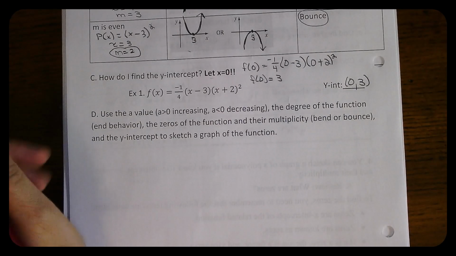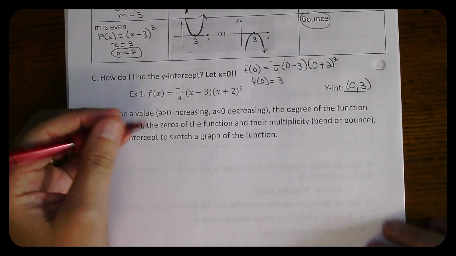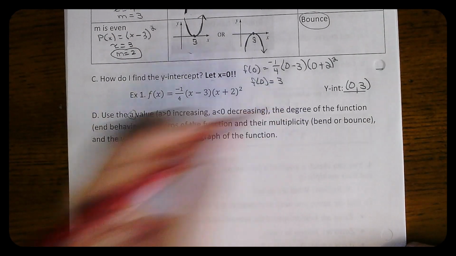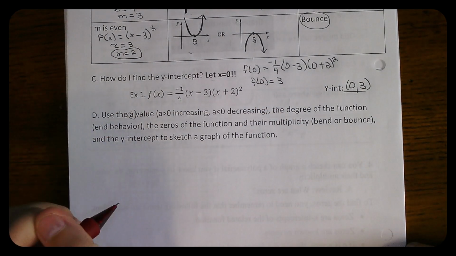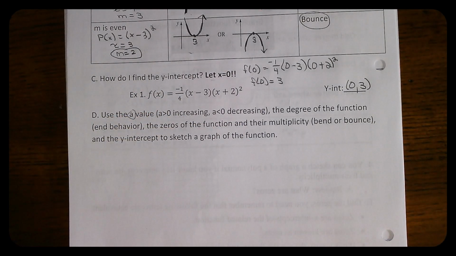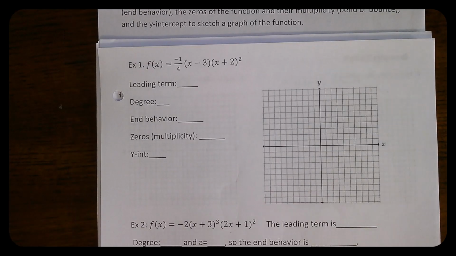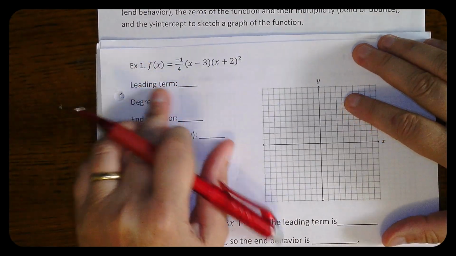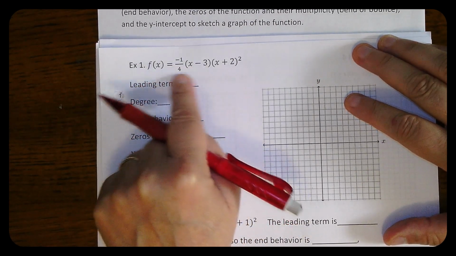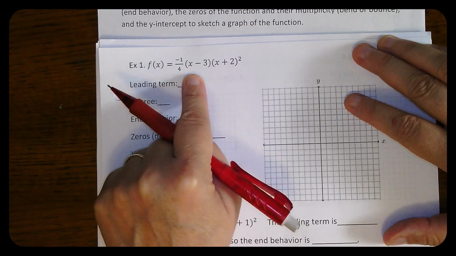All right. Use the a value, the degree of the function, the end behavior, the zeros of the function and their multiplicity, bend or bounce, and the y-intercept to sketch a graph of the function. Okay, so here is our first example. All right, so if I give you a polynomial, your objective is to be able to graph that.